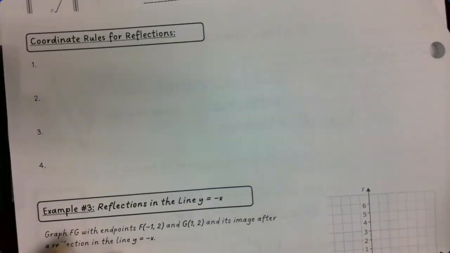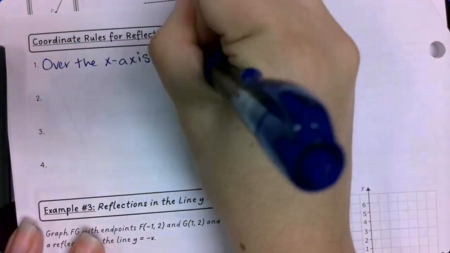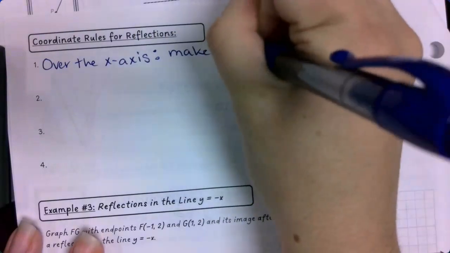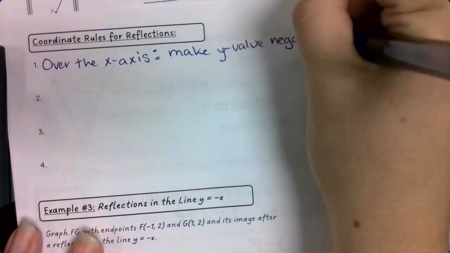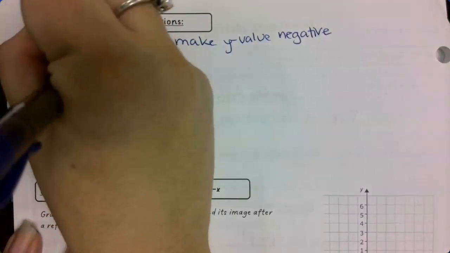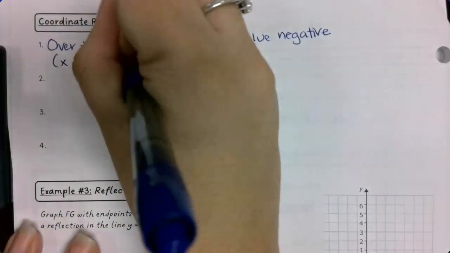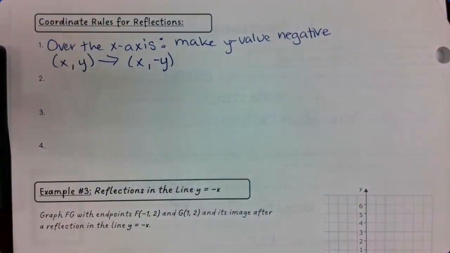Okay, so I have coordinate rules for reflection. My first one is if I'm going over the x-axis. I want to make my y value negative. So what this is doing is it's taking x, y, and then turning it into x stays the same, and my y value just changes signs.